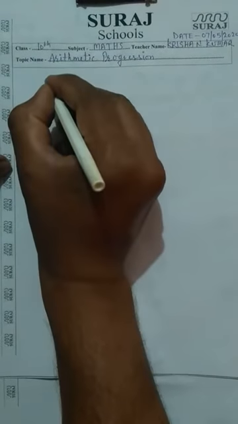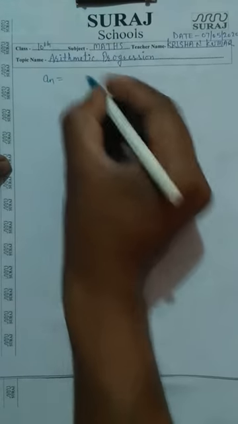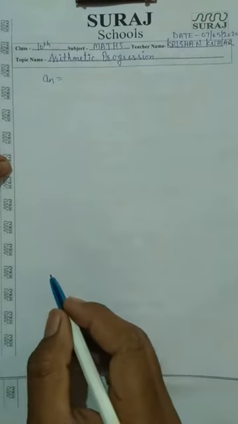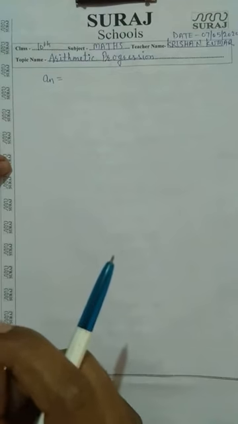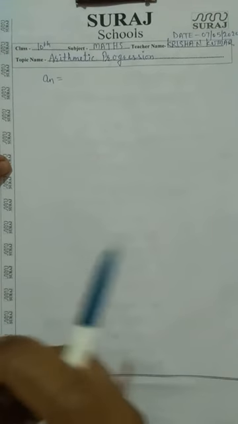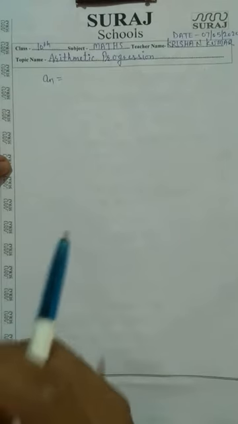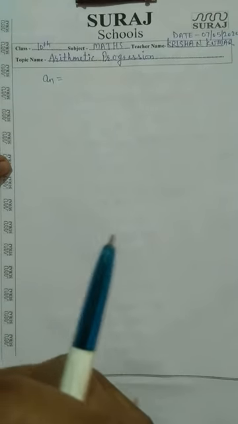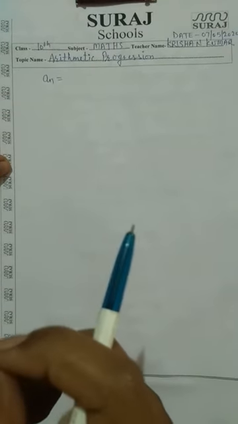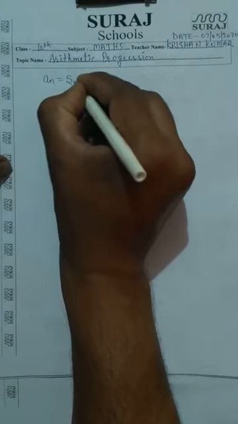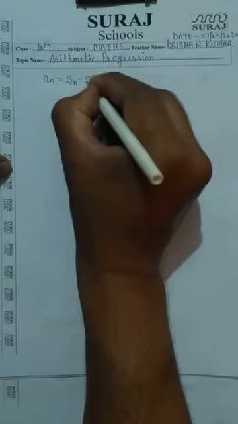So the nth term, an, it means, we found A10, the 10th term, that is the sum of 10 terms minus the sum of 9 terms. We found A3, it means the sum of 3 terms minus the sum of 2 terms. So that follows a pattern. According to it, the nth term is the sum of n terms minus the sum of n minus 1 terms.